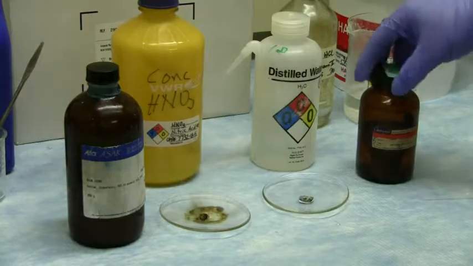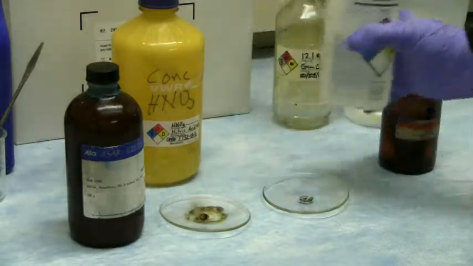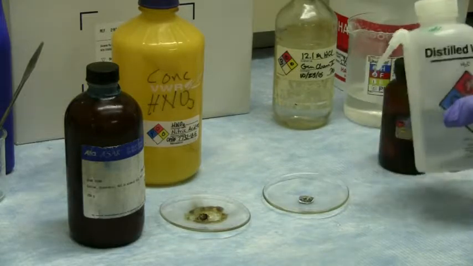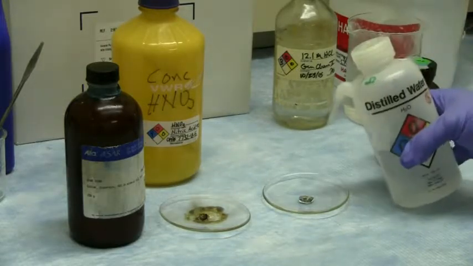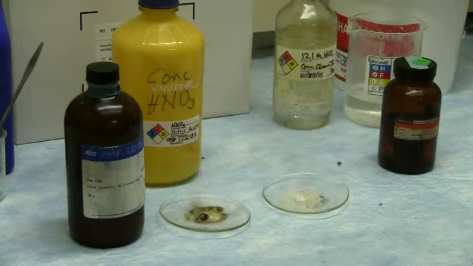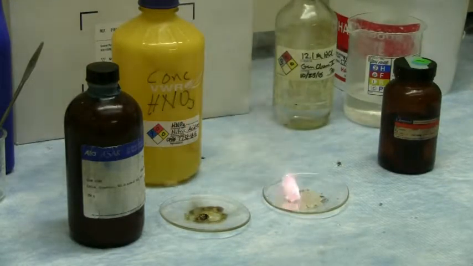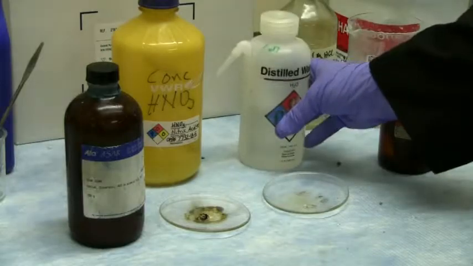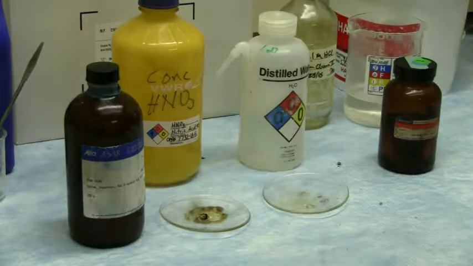Now, we also have potassium, which is another strong reducing metal, even stronger. That's why I'm not combining it with nitric. Instead, I'm combining it with distilled water. And you're going to get a very similar, like I said, even stronger in this case, reaction with a beautiful purple flame. Now, needless to say, do not try that at home.